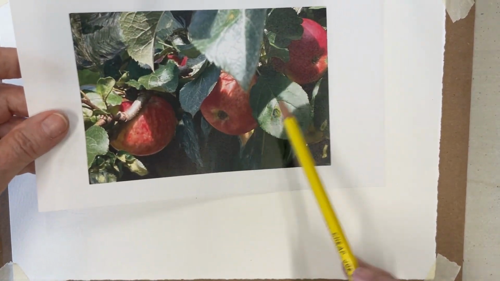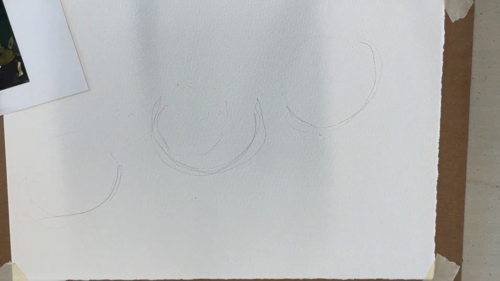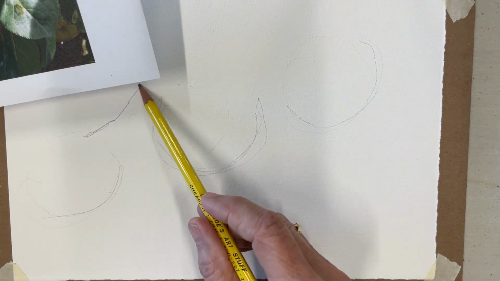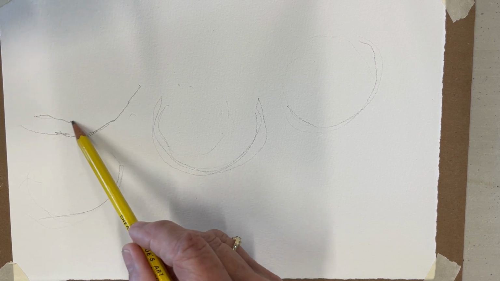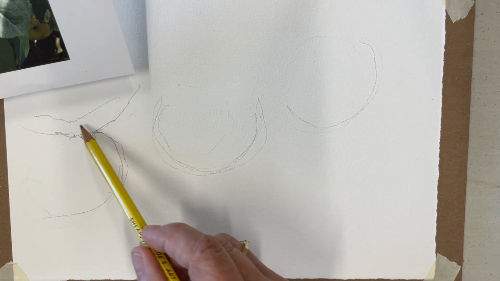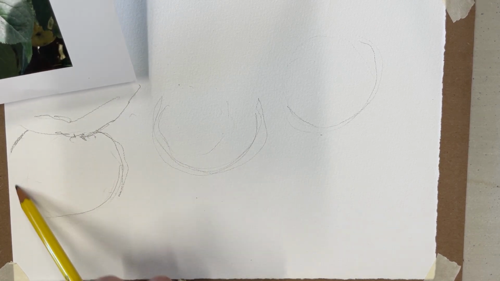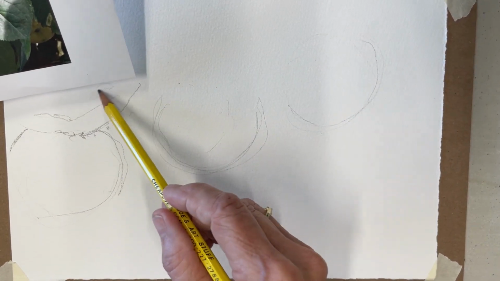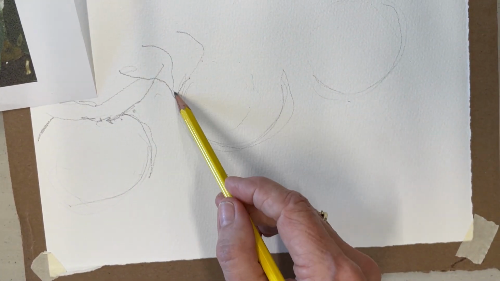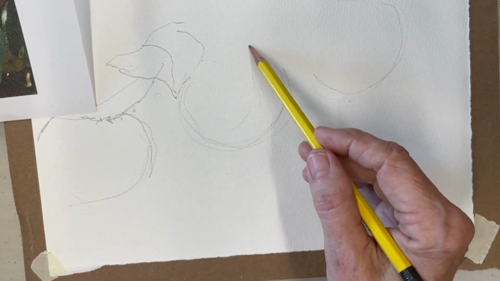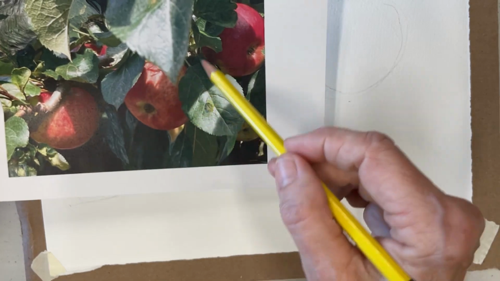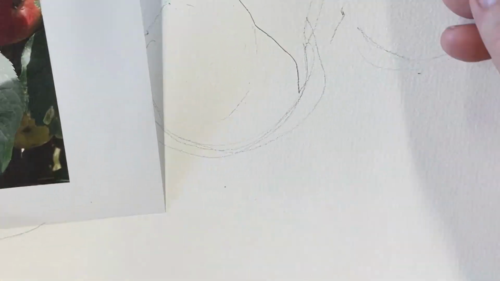This has a branch, and I want it to feel as though this apple is connected. And of course, a lot of these leaves are hanging over and touching and camouflaging a bit. For instance, here, this very large leaf is coming into the design.